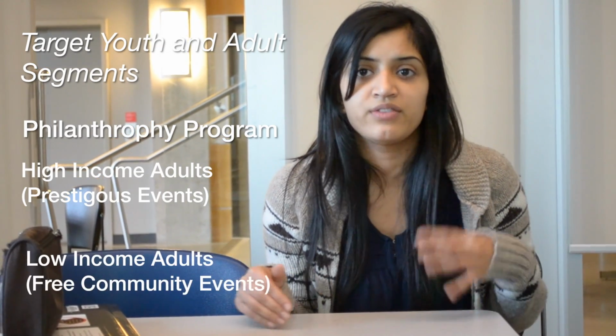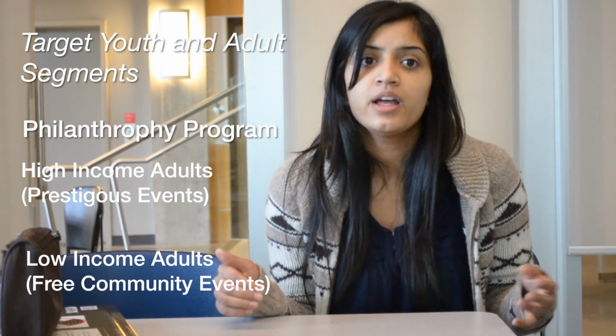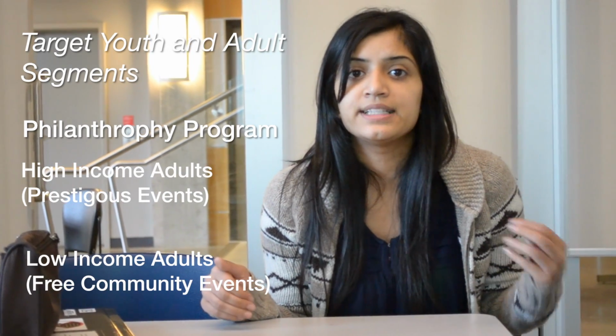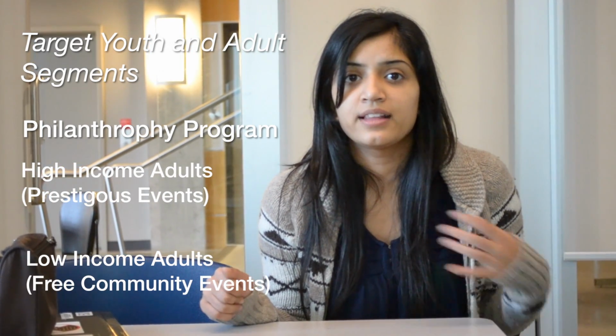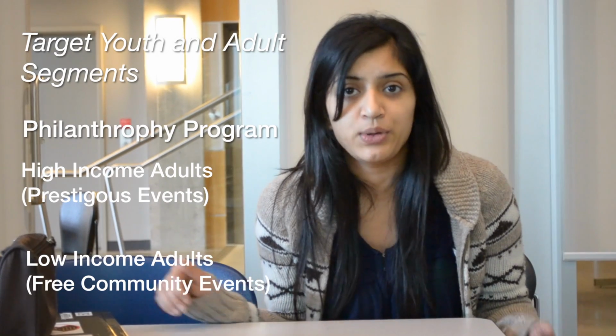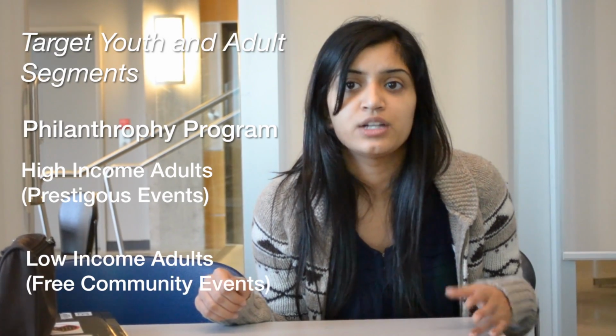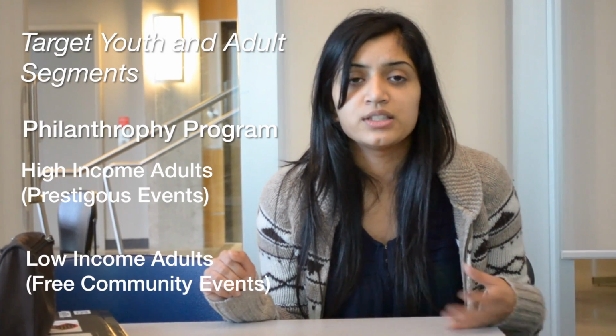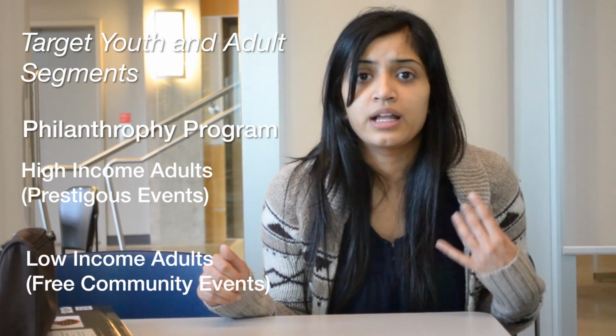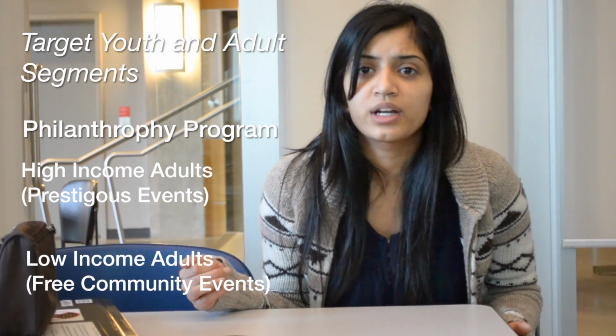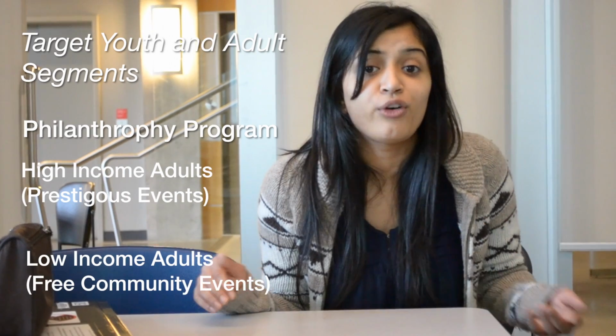Lower income adults and families, which compose a majority of Surrey's population, are an ideal target as well due to the fact that we can target them at free community events like Fusion and children's festivals. These adults would be good at creating awareness and aiding the organization, possibly by volunteering their time.